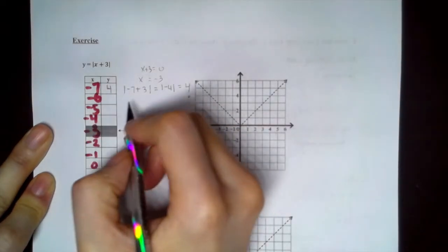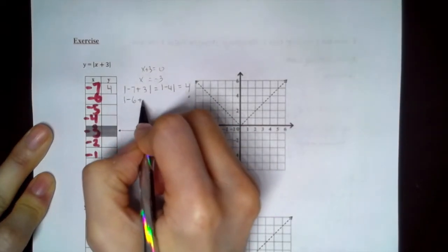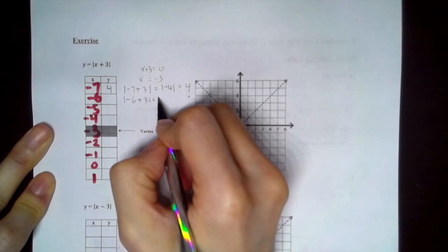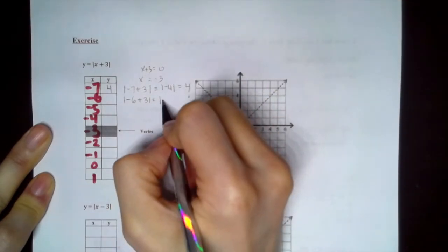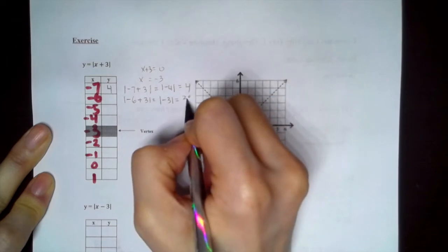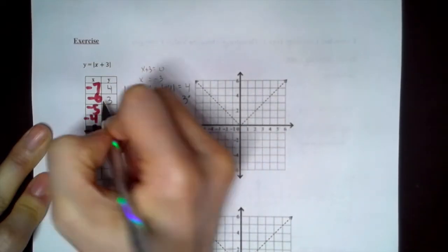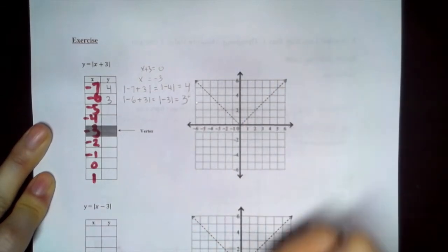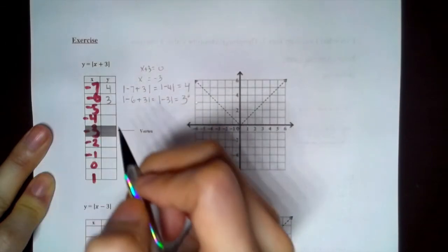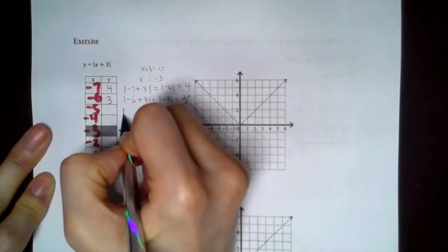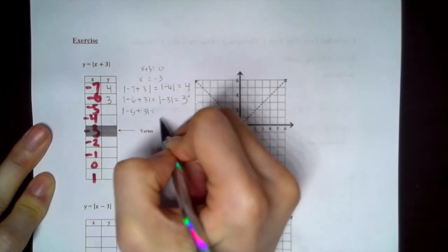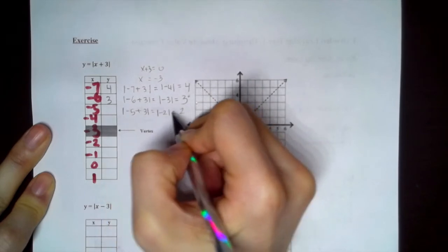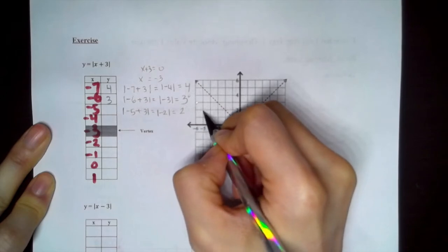And when it's negative 6, so let's put negative 6 here. Then that is negative 6 plus 3. Jackie, what's negative 6 plus 3? That's negative 3. So it is 3, right? When it's negative 6, it is 3. So right here, right? And then when it's negative 5, negative 5 plus 3, then that is negative 2. So it is 2. When it's negative 5, it is 2.